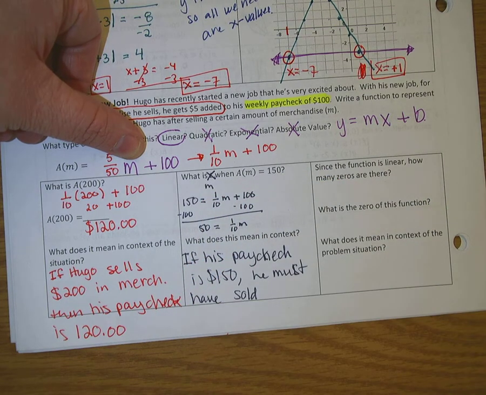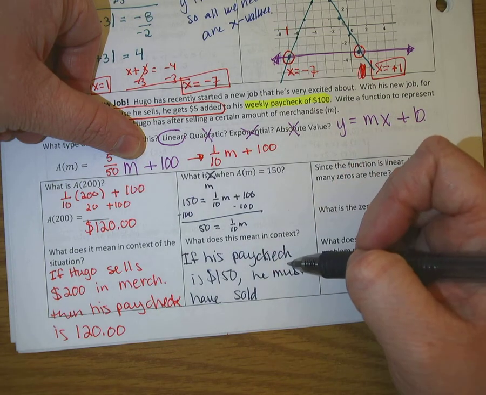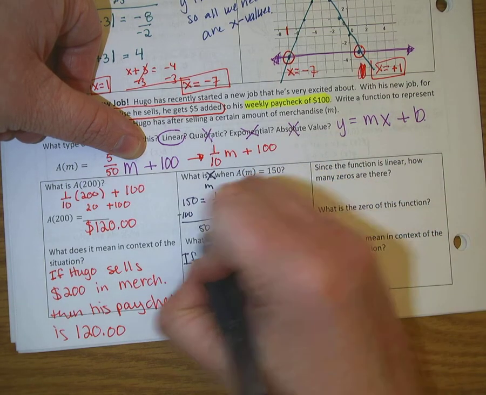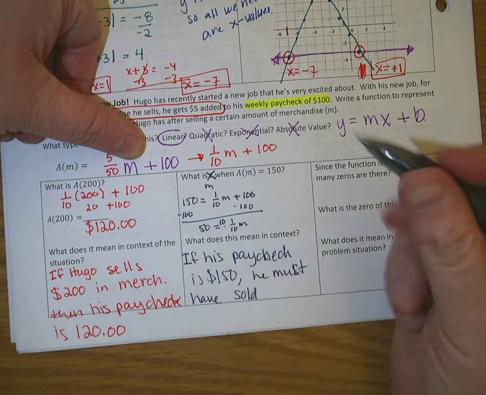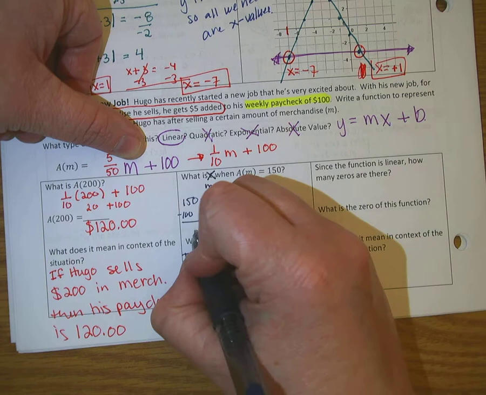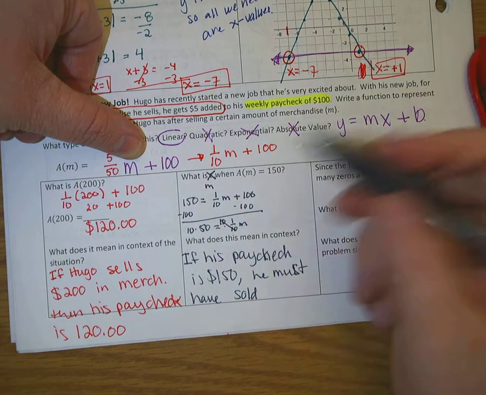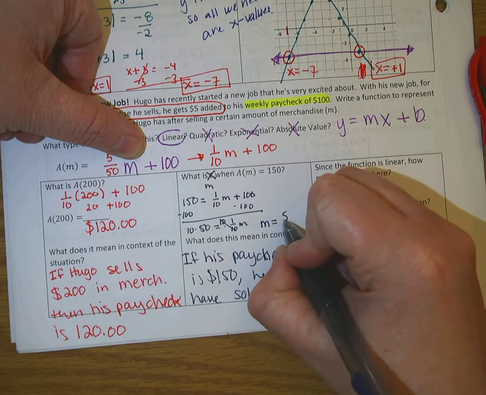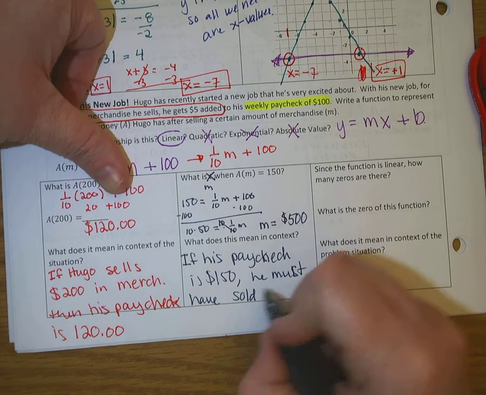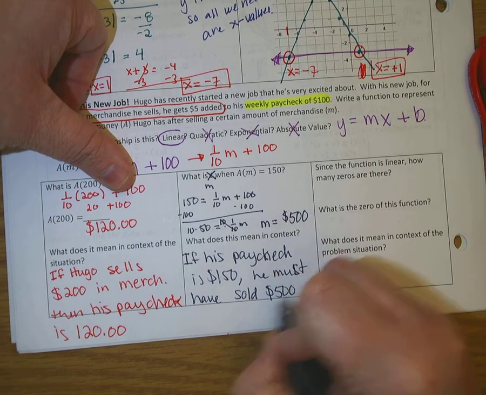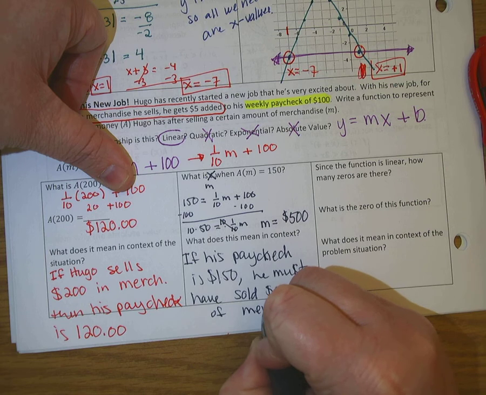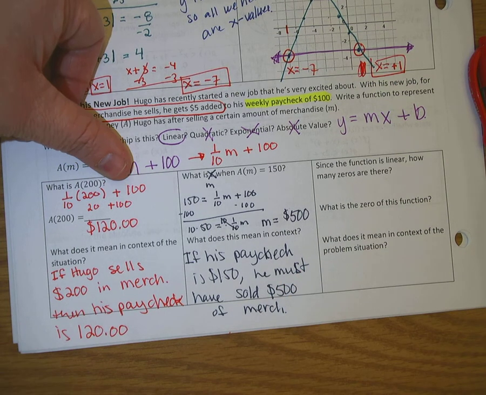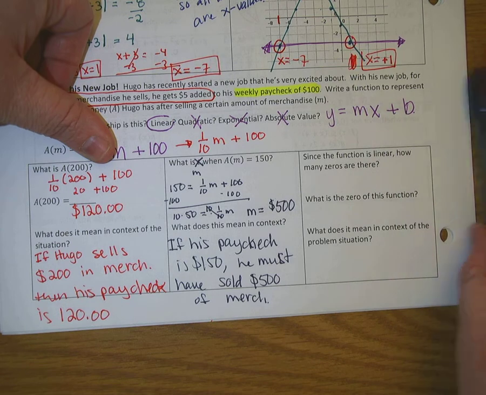So then what? What am I going to do to get m alone? If I have a 1/10, times by 10. Some people say, I divide by a 1/10. Well, dividing by a 1/10 is going to give you times by 10. So m is equal to what? 500. So he must have sold $500 of merchandise. Again, I really want to know what this merchandise is. It kind of drives me crazy.